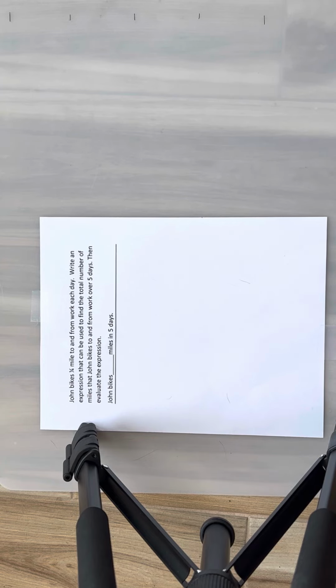John bikes 1/4 of a mile to and from work each day. Write an expression that can be used to find the total number of miles that John bikes to and from work over 5 days. Then evaluate the expression.